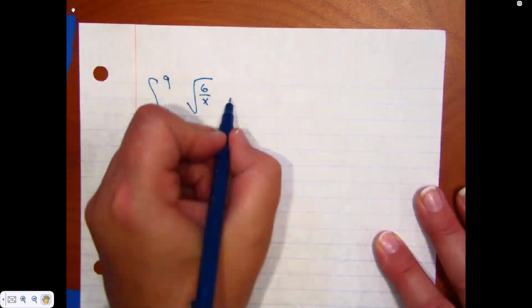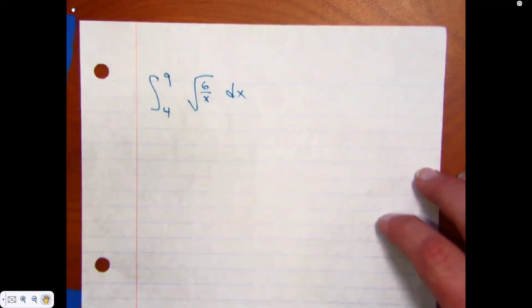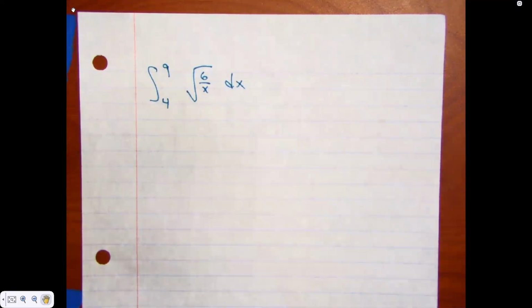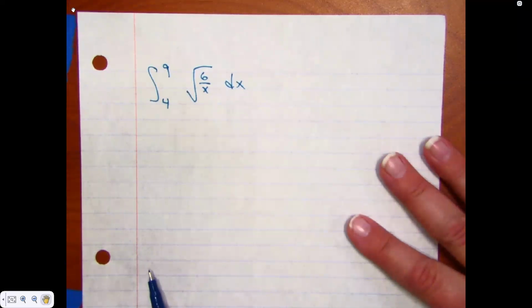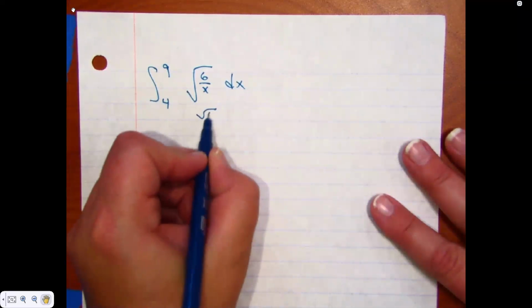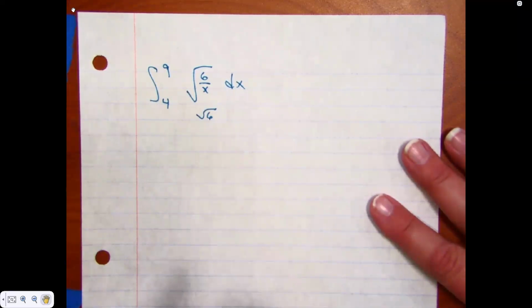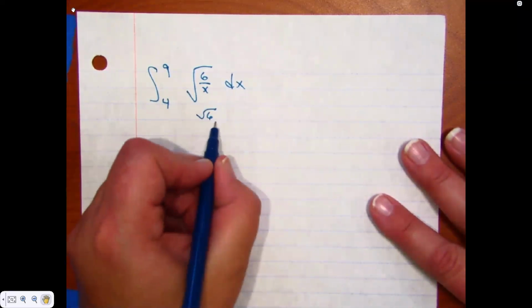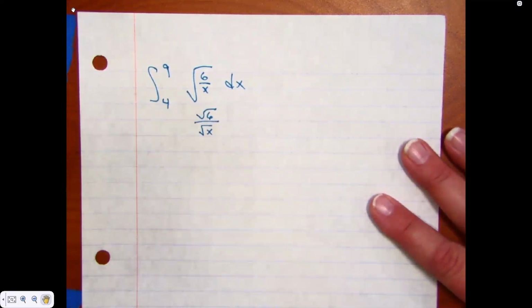All right, how about we go from 4 to 9. The integral of the square root of 6 divided by x, dx. This was maybe a little bit shorter. Let's split it up though. So you want to write this as the square root of 6, which is just a number, maybe not one we're used to working with, but we're going to have to. And then we've got the square root of x. You can split those up like that.